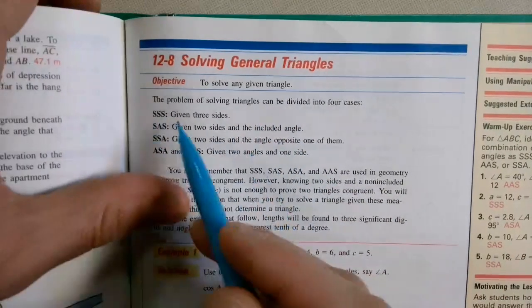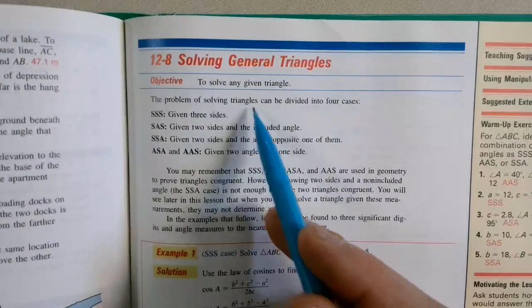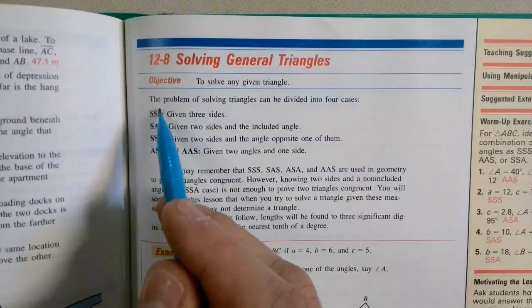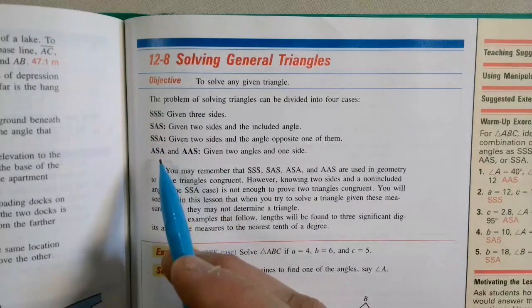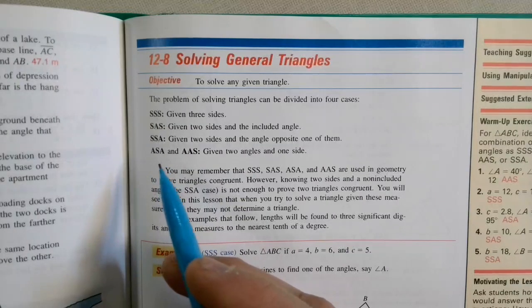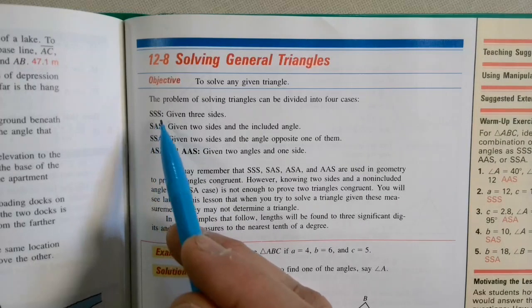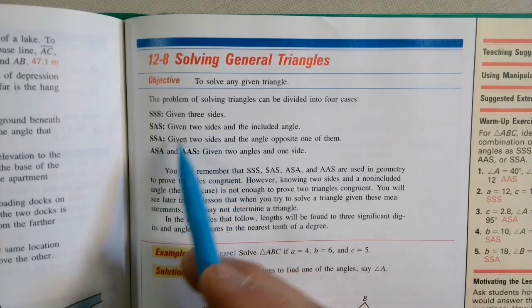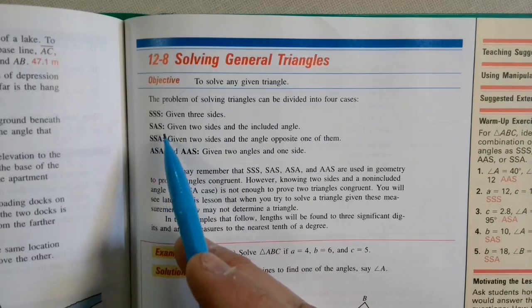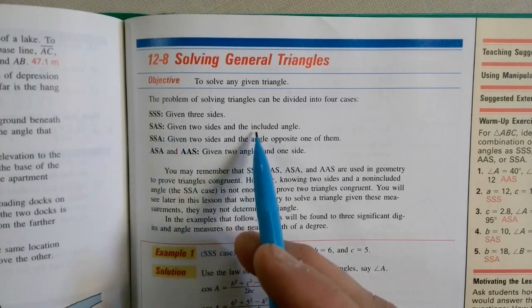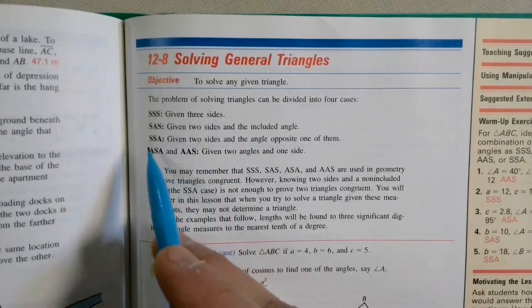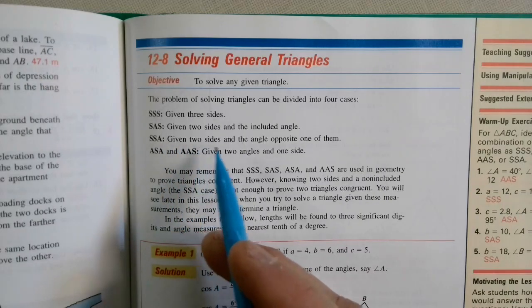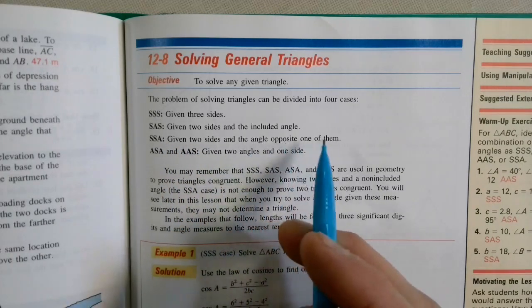So, the problem of solving triangles can be divided into 4 cases. There are 4 different situations that we will see and we can solve. So, there is side, side, side, meaning that they give us 3 sides. We can solve the triangle from that. Side, angle, side, meaning they give us 2 sides and then the angle between them. Side, side, angle, which means they give us 2 sides and then the angle across from one of them.